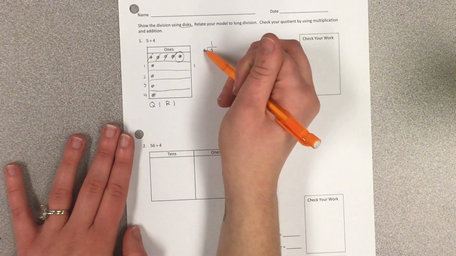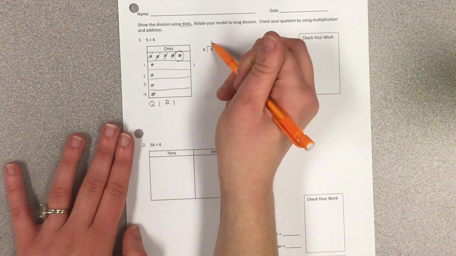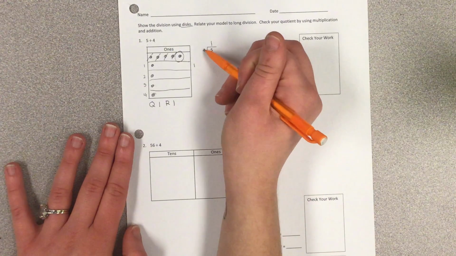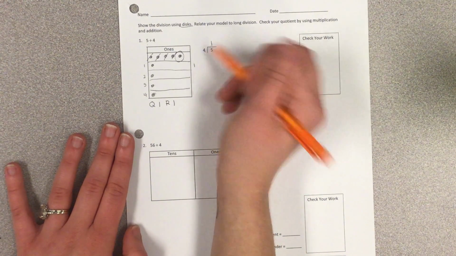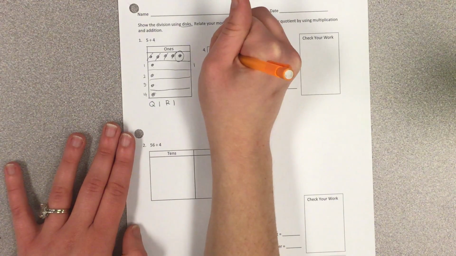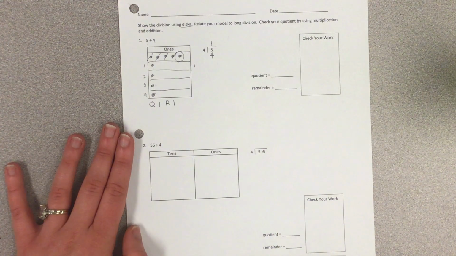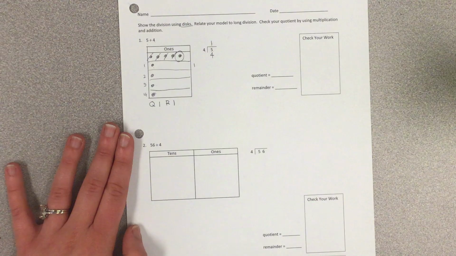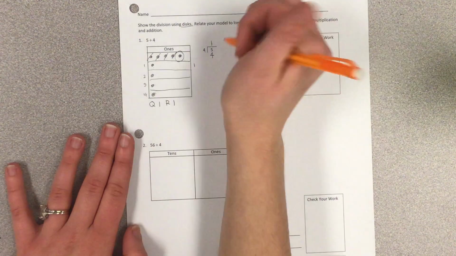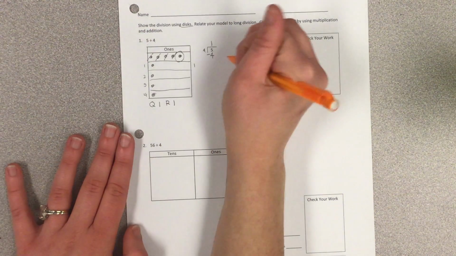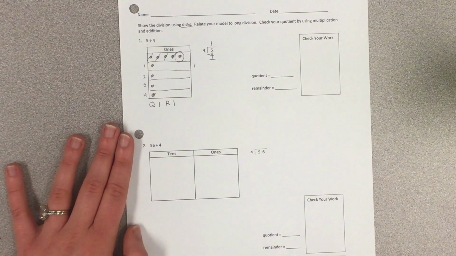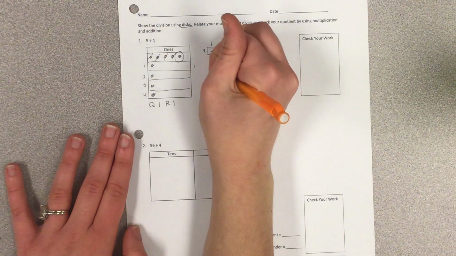Now it's time for me to multiply. Top number, our quotient, by our divisor, 4. 1 times 4 is 4. Divide, multiply, and subtract. So my next step is to subtract. 5 take away 4 equals 1.